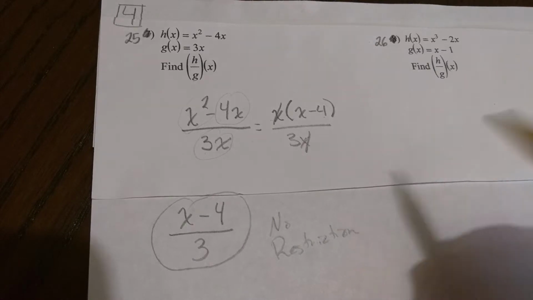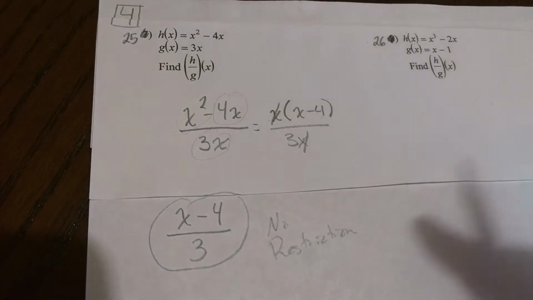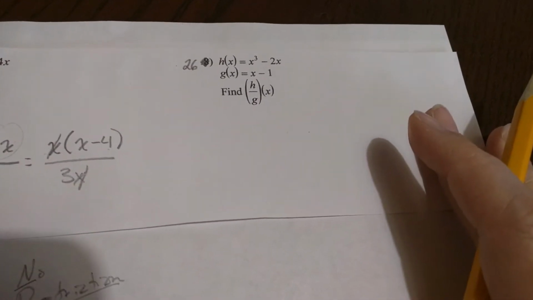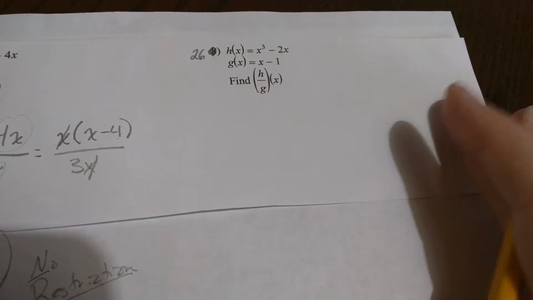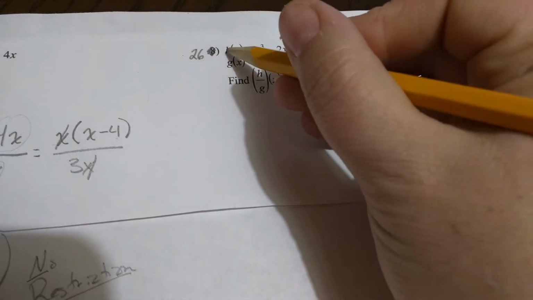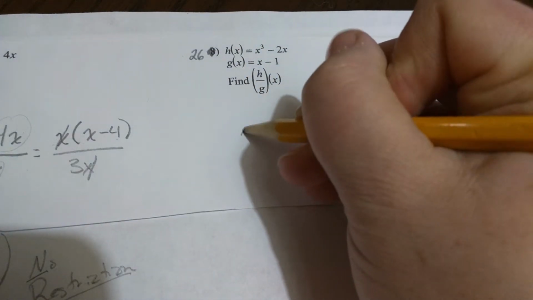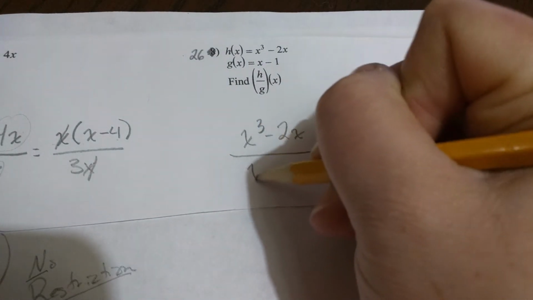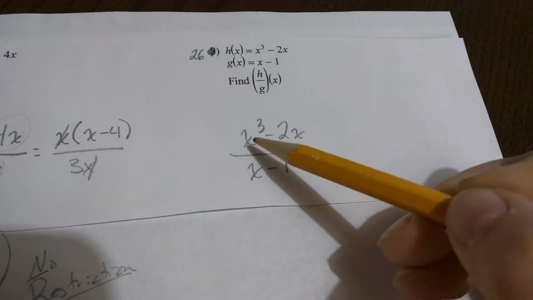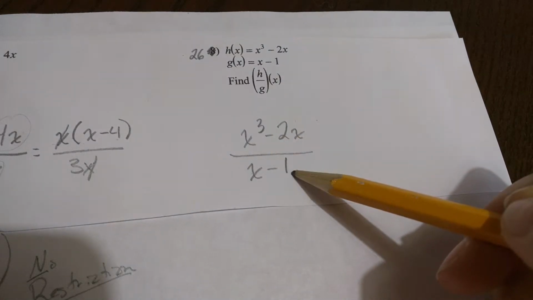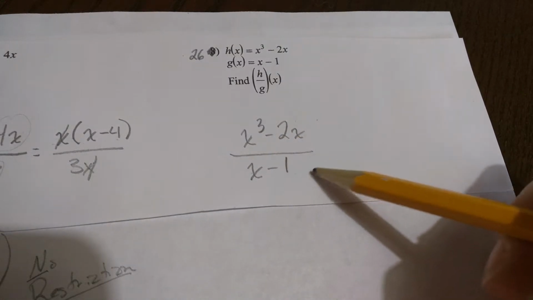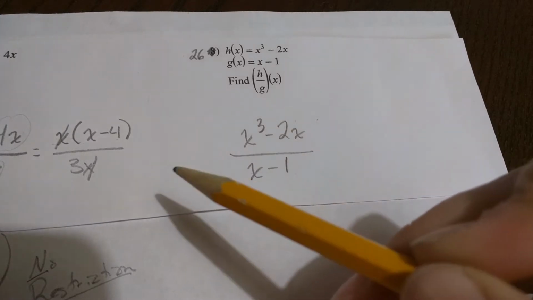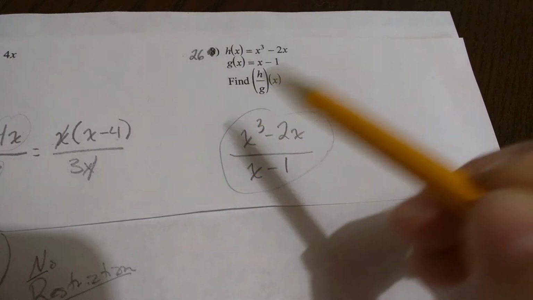Whenever we start dividing, we end up with some issues, and this is part of your answer, so please be careful. Let's look at this second one, because this one is going to end up with a restriction for us. My h of x is x cubed minus 2x, and my g of x is x minus 1. I'm looking at all 4 parts to see if they have anything in common, and they do not, since this one does not have an x. So this cannot be simplified any further. This is your answer. That's it.